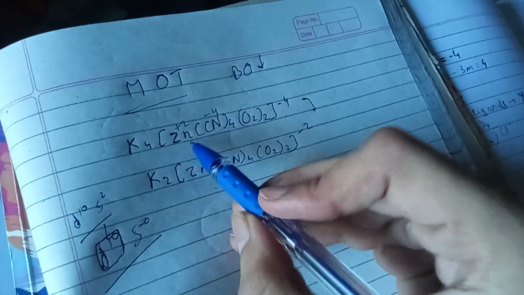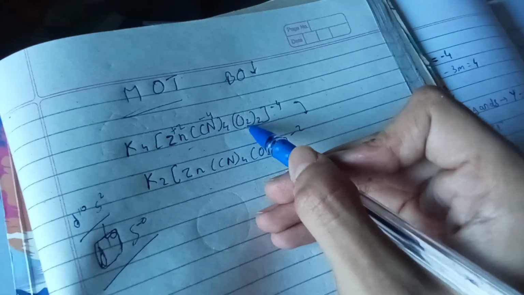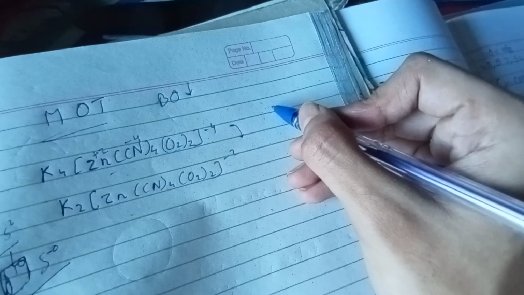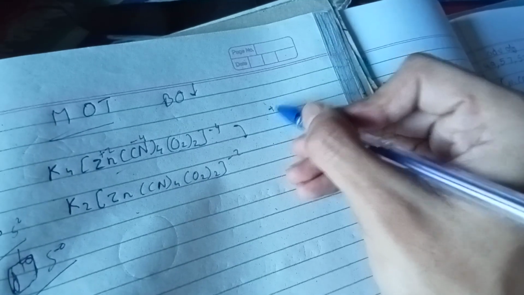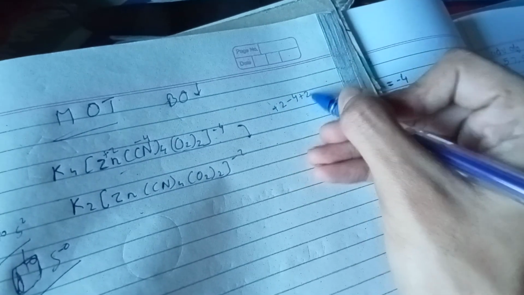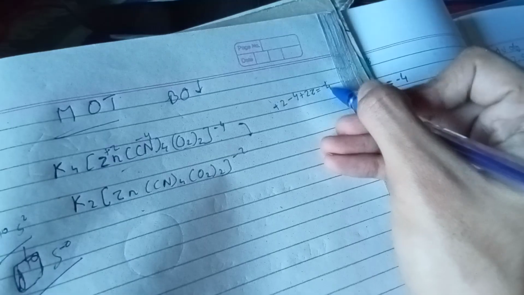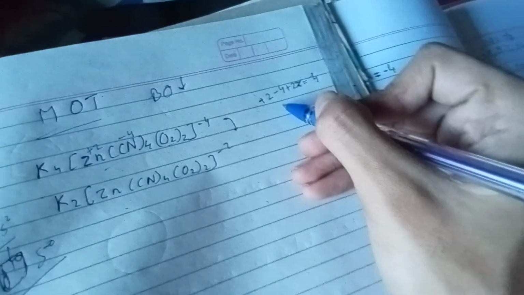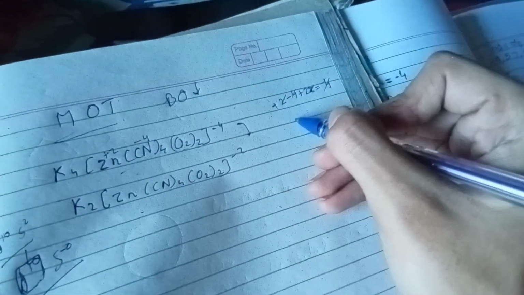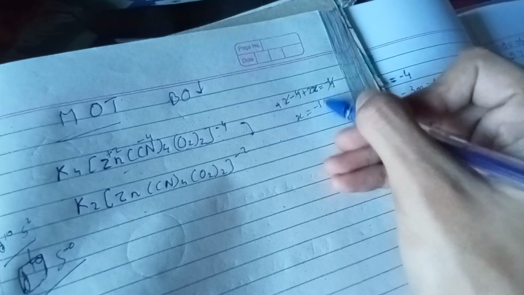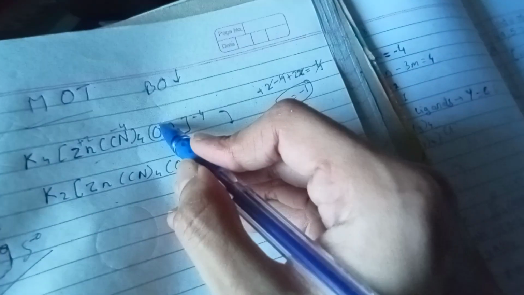Then the remaining charge goes to O2. We consider O2 as X, and then +2 - 4 + 2X = -4. Then this gets cancelled, X comes out to be -1. So O2 has -1 here.